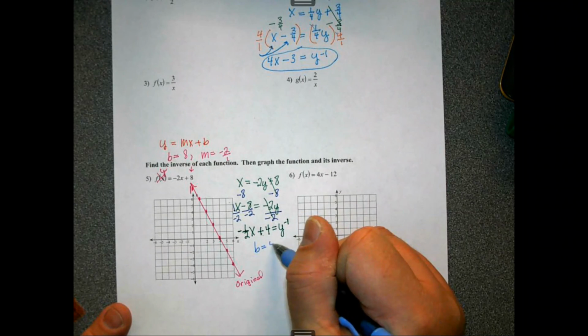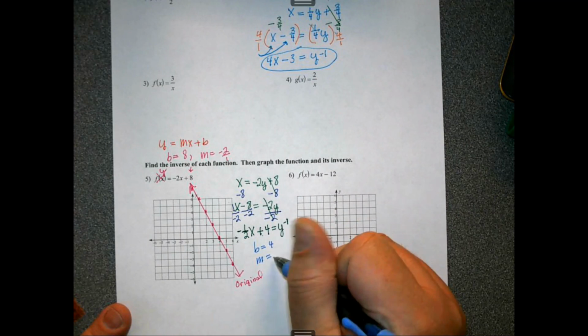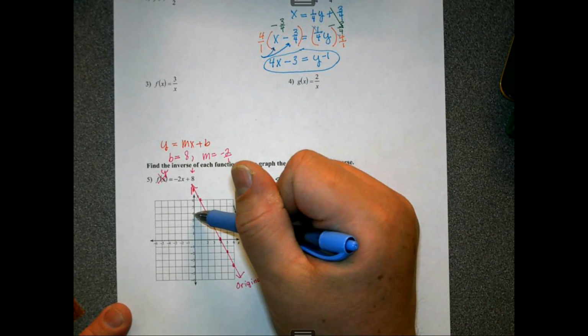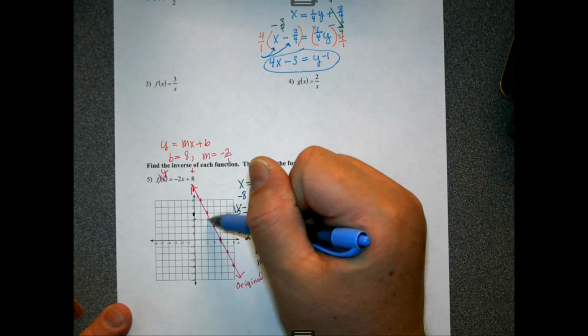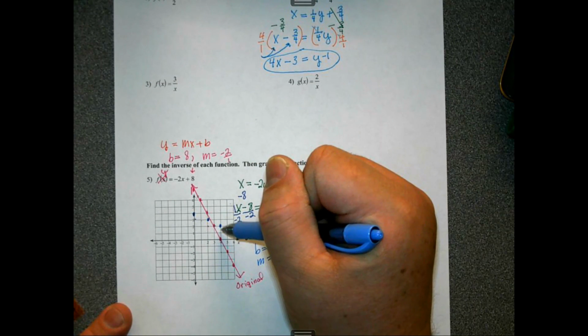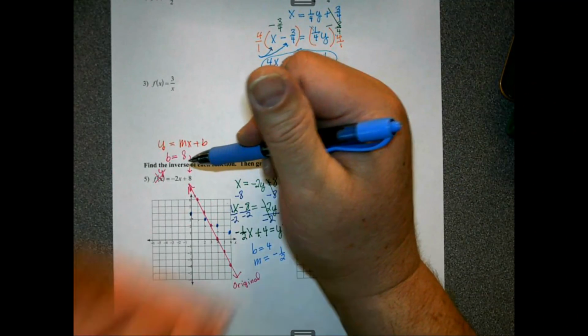Positive 4, right? My slope, negative 1/2. So here's where it crosses my y-axis. Down 1 over 2, down 1 over 2, down 1 over 2. Here's my inverse graph.